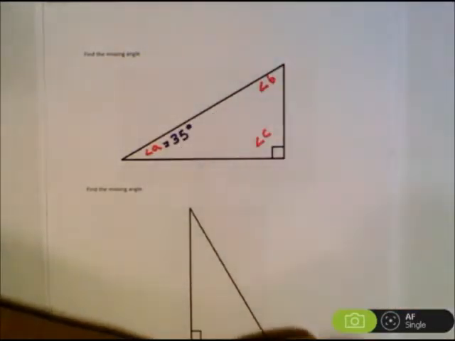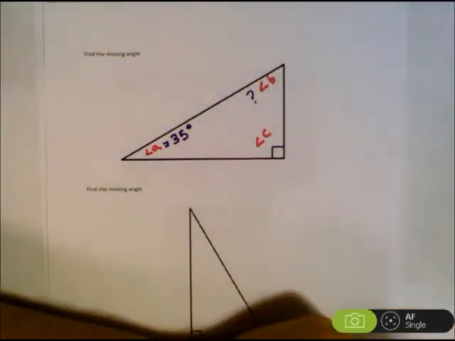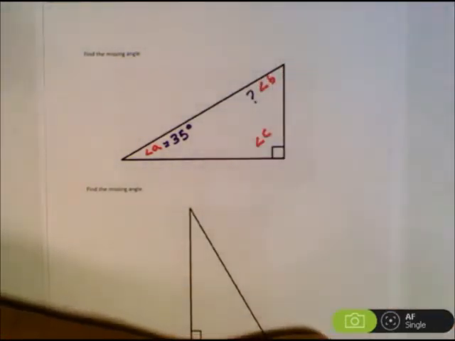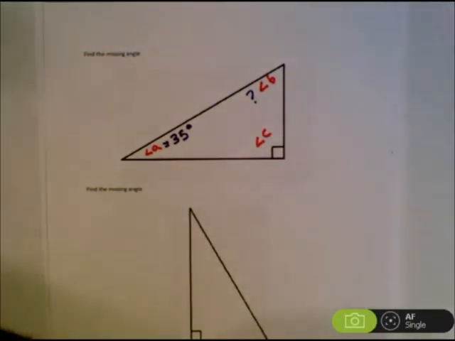What is the measure of angle B? Now we can do this a couple of ways. The first thing that we have to do is recognize if we have any other measures besides 35 degrees. Yes, we do. We have the measure for angle C.